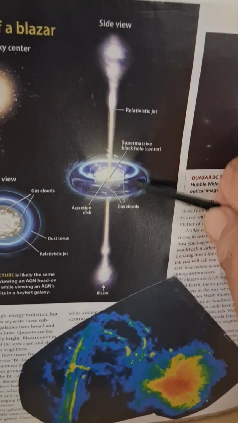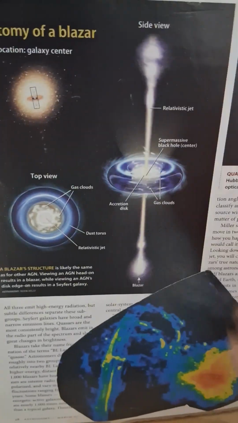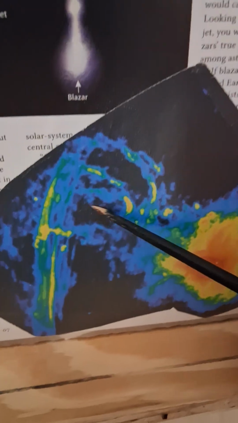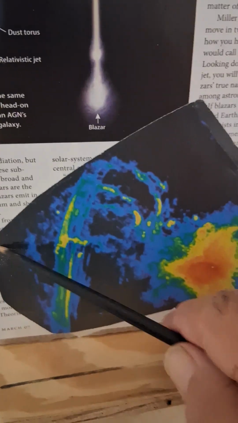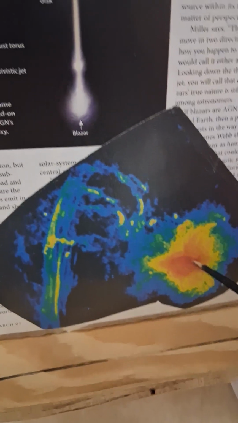This is what they think a blazar is. It's actually just a mother rock turned sideways. And there's a quasar, mother rock dead on. And this is the center of our galaxy, where there's a mother rock hidden right inside there. That's a plasma jet coming back towards us. There's another one on the other side. They think that's a black hole.